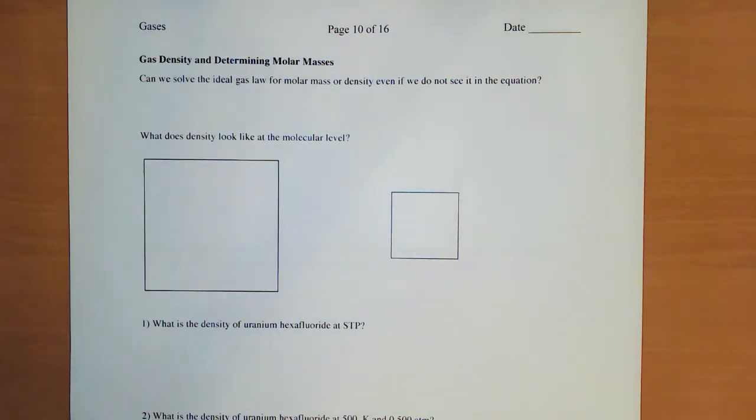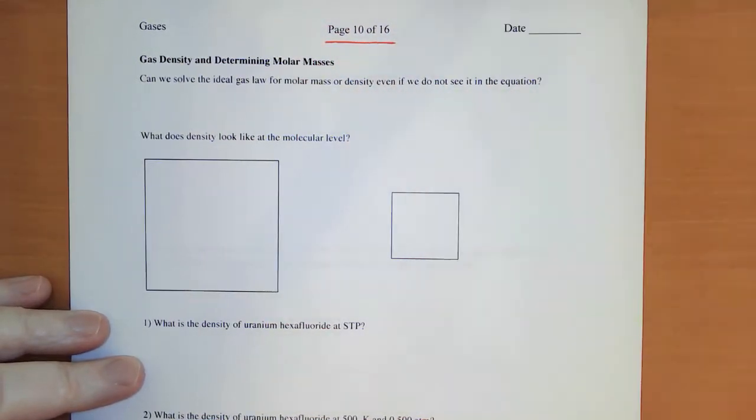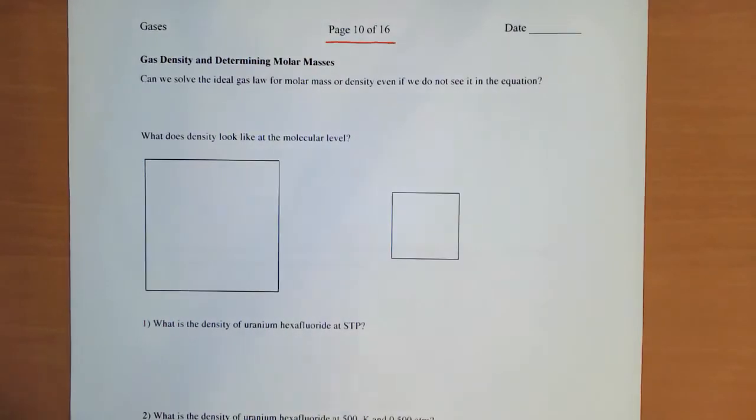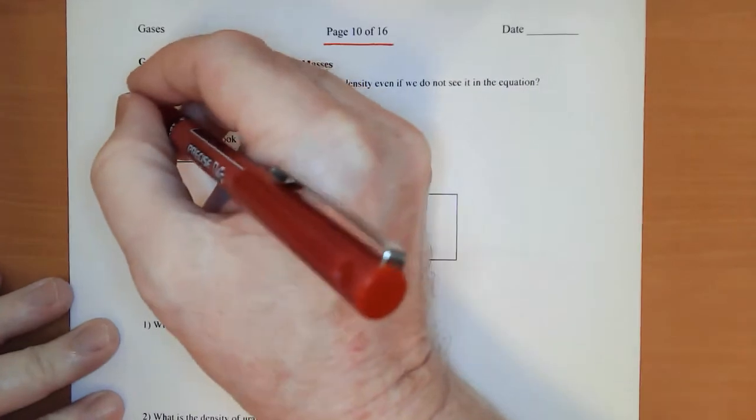Hey everyone, I am back with more gases for you in AP Chem, page 10 of 16 of your outline, and we're going to be doing some tricks with the ideal gas law today. We're talking about gas density and molar mass. So we'll start out with just some basic algebra stuff.